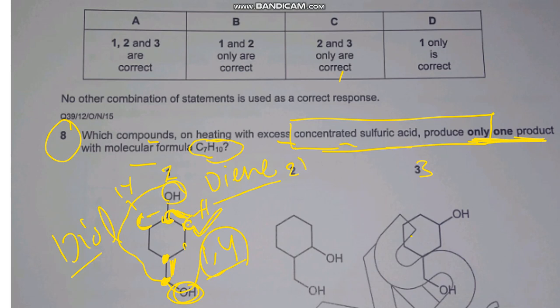In the second case, if we remove the OH from that carbon and the hydrogen from the adjacent carbon, the double bond will be placed here. After that, if we remove the OH from this carbon and the hydrogen from the adjacent carbon, the double bond will be placed here. Only this structure is possible, so this is also correct.